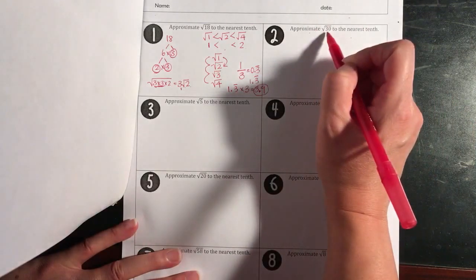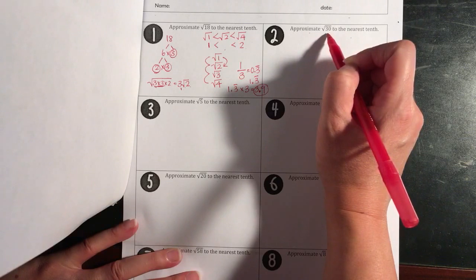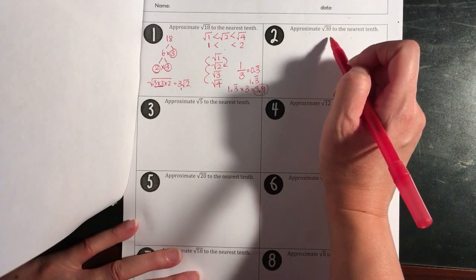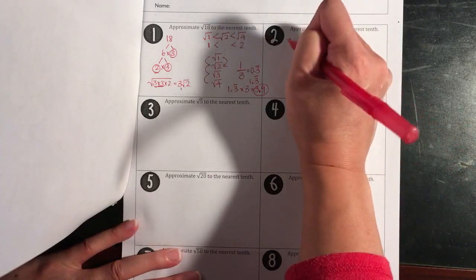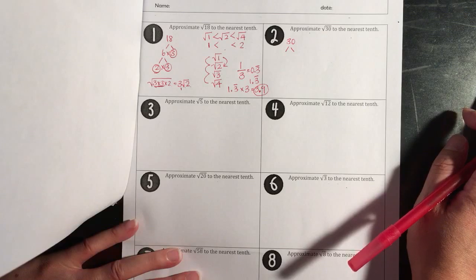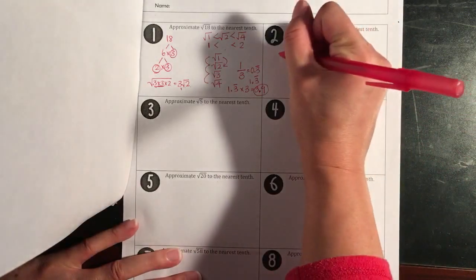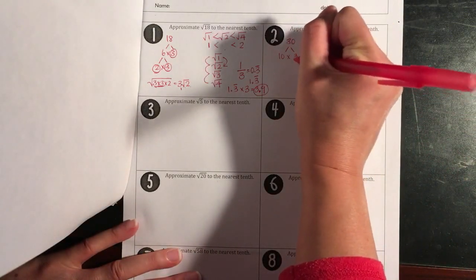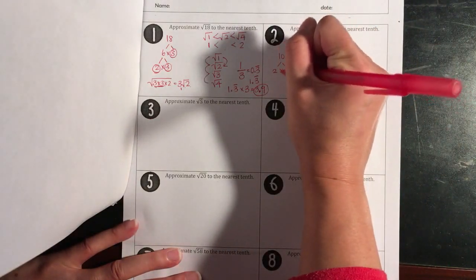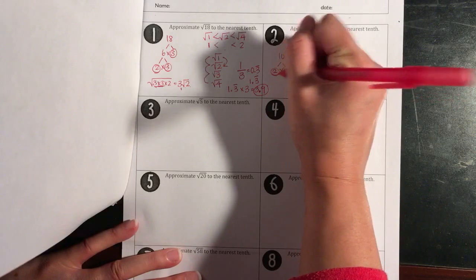So approximating radical 30. I'm going to go ahead and simplify that big number first, just so that I can make it easier on myself. So I have radical 30. I'm going to take 30 and break it down into a factor tree. I'm going to go with 10 times 3. With 10, I have 2 and 5, and those are my primes as well.